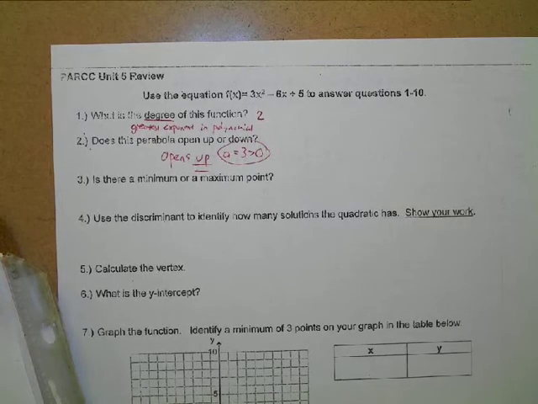All right. So, is there going to be a minimum or is there going to be a maximum point? Let's go to Alex. What do you say, Alex? Is there going to be a minimum or a maximum point? A minimum. What clues are there going to be a minimum? Because it's opening up. Yes.